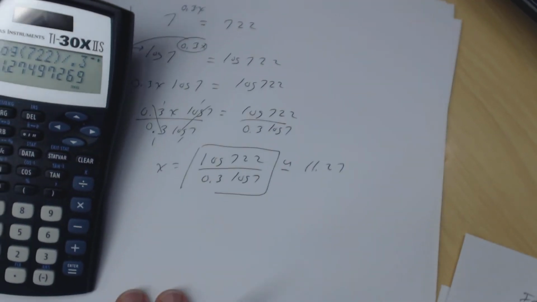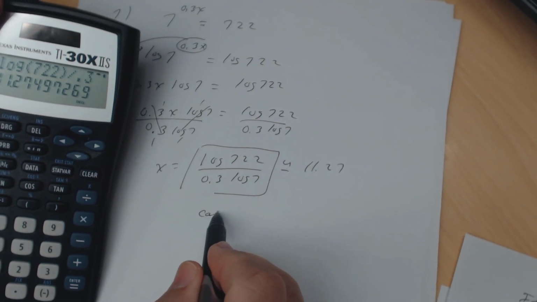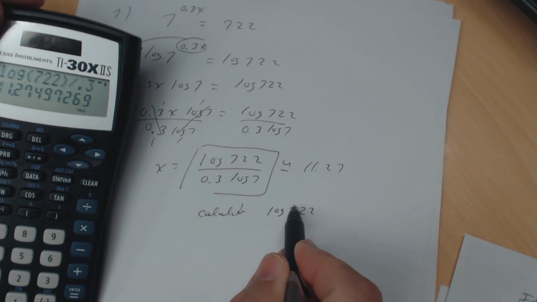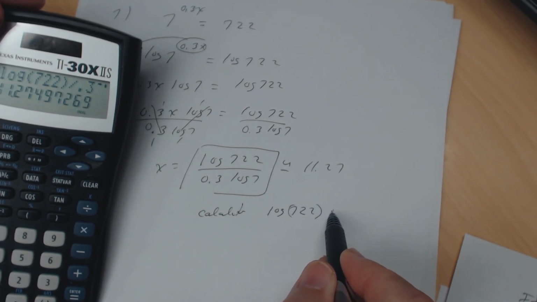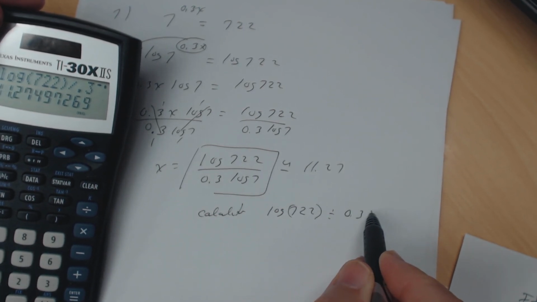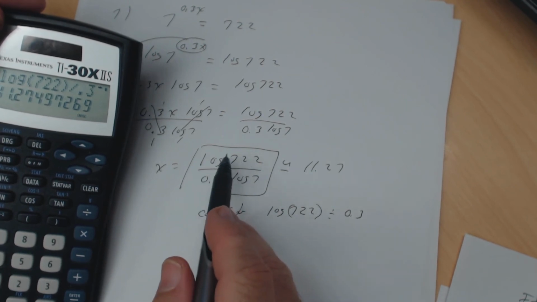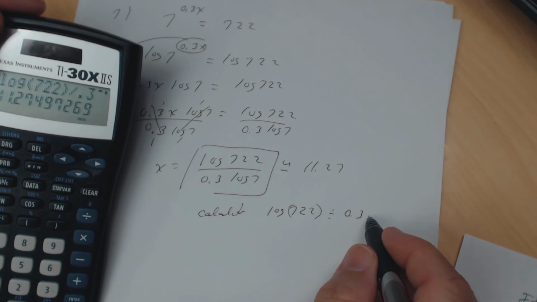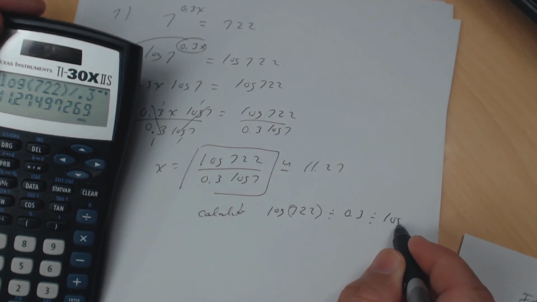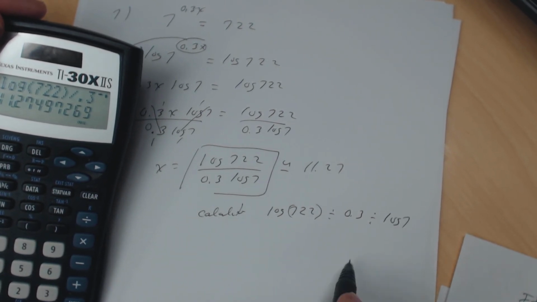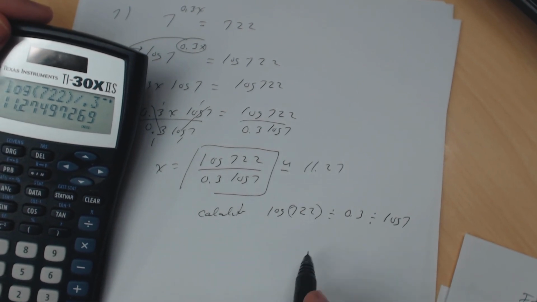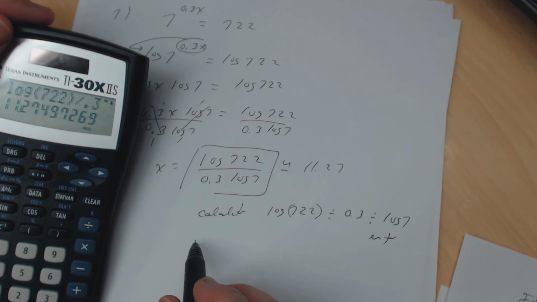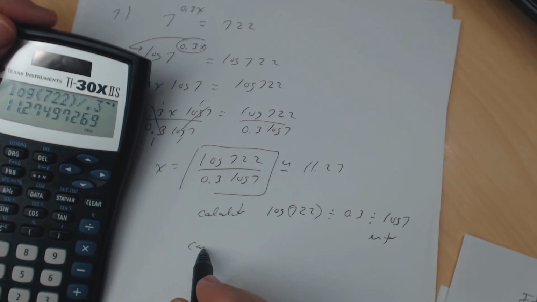So remember, in the calculator, you would say log of 722, divide by 0.3. Then you also divide this thing by log of 7. Okay? Now, the other way you could have done it on your calculator, and listen carefully, you could have done this also, and then press enter.